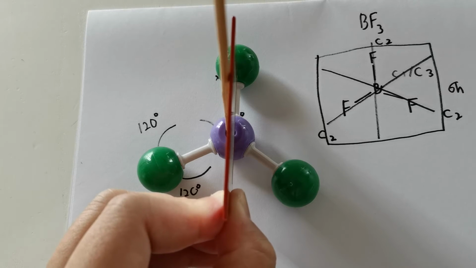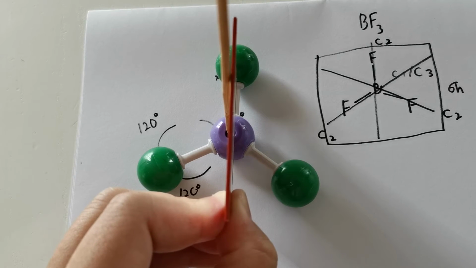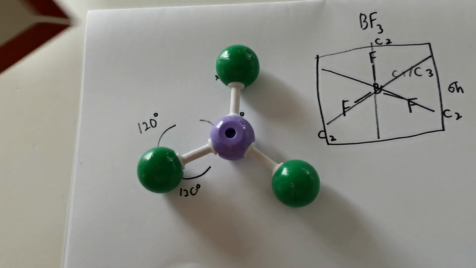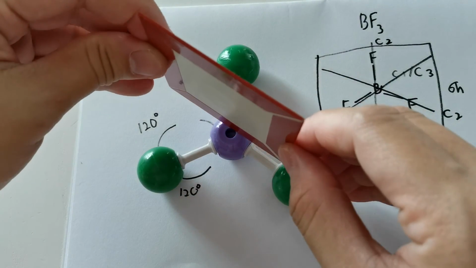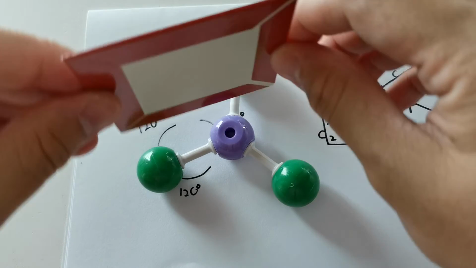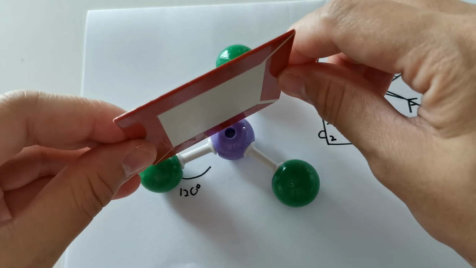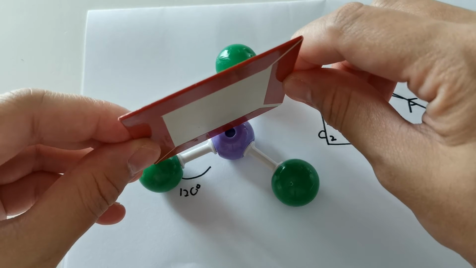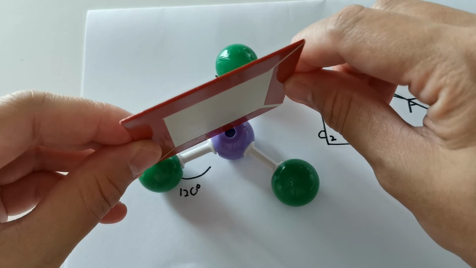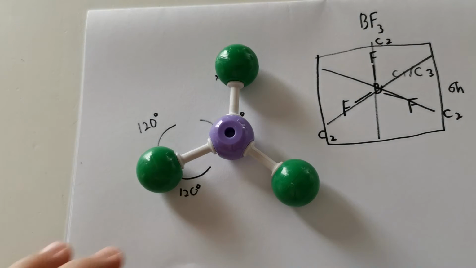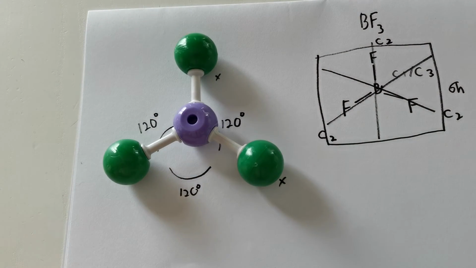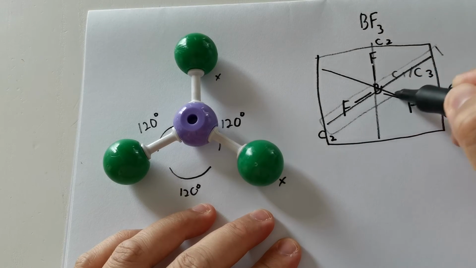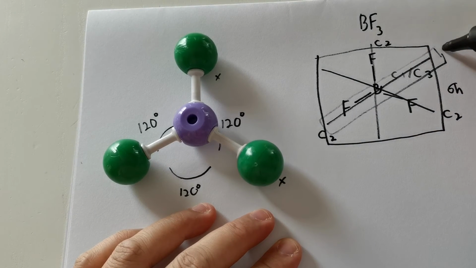We get the same configuration before and after. The plane can also be here and here, so there are 3 vertical planes for this molecule. We can draw like this, sigma V.